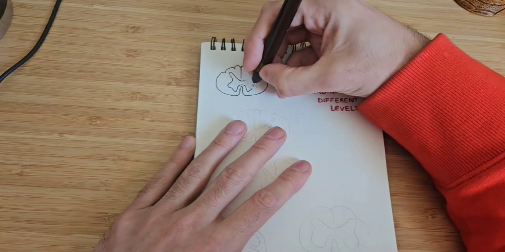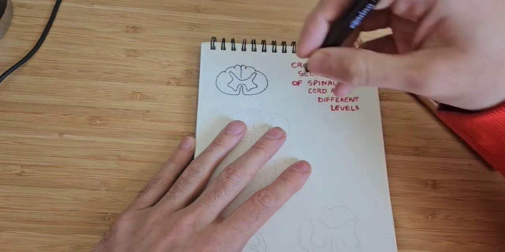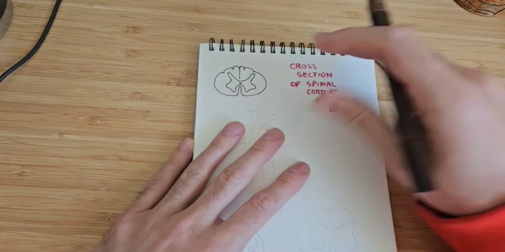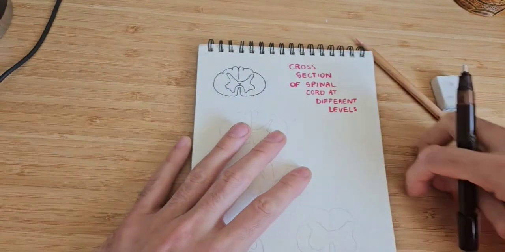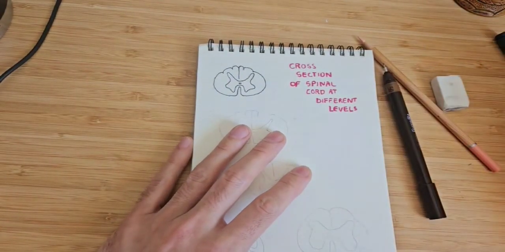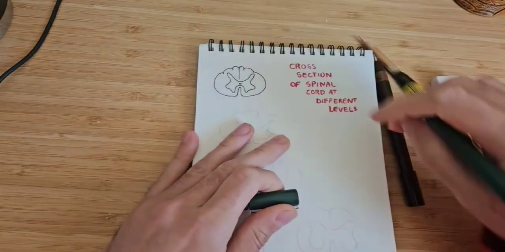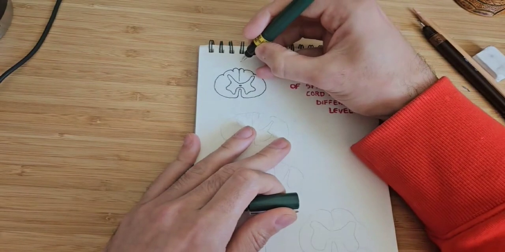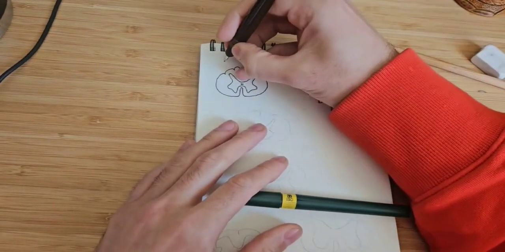So, okay, we have here central canal, all these structures that you already learned before. This is at the level of the third cervical segment. I'm gonna write third cervical segment.